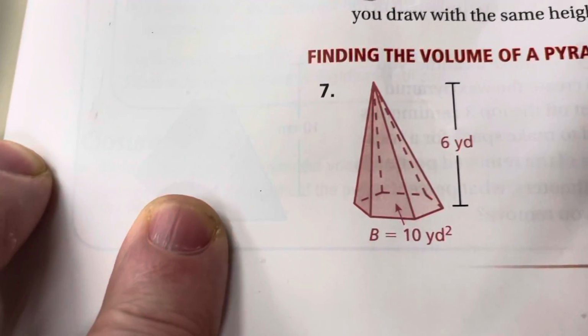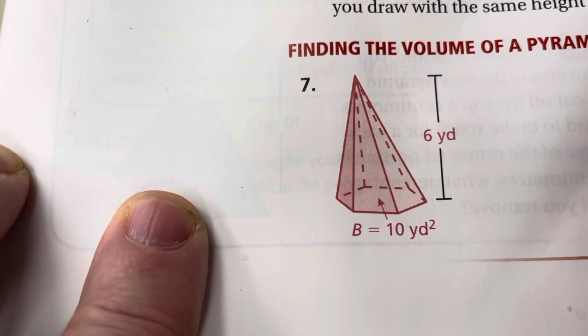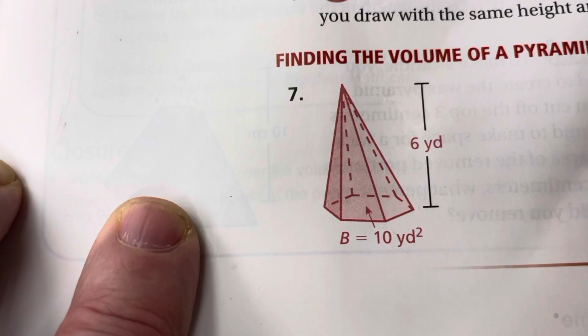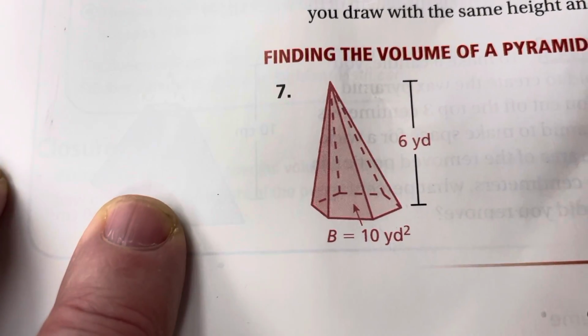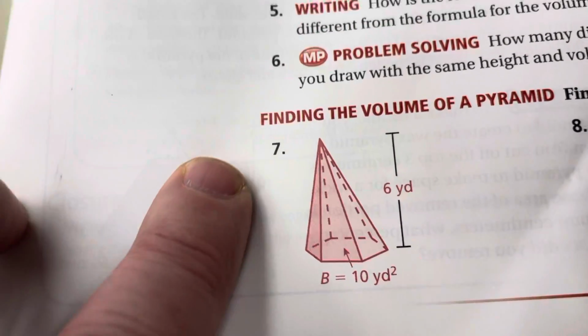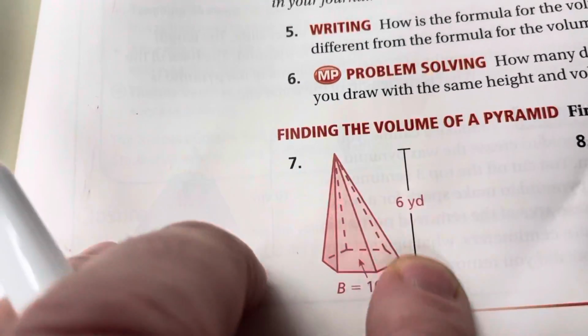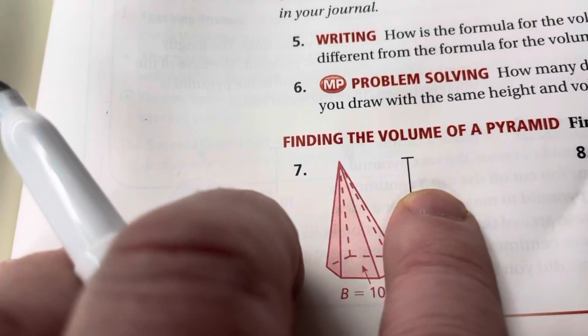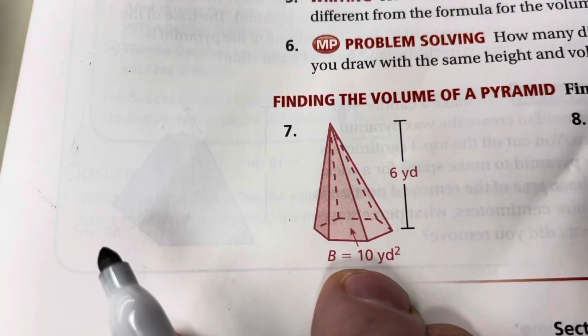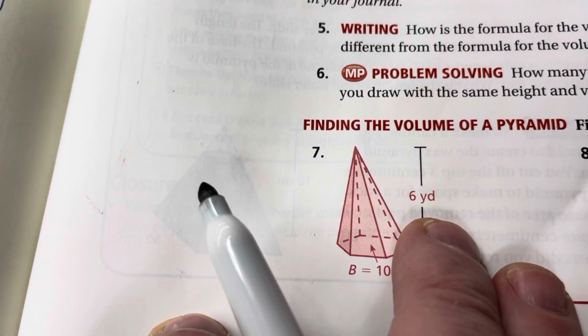Well, here's one where there's no real formula to find the area of the base. That looks like it's a hexagon, a 6-sided figure, but it's just telling you that the area of the base is 10 yards. And it's telling you that the height is 6 yards. So I can plug those numbers in. Area of the base, 10 yards, height, 6 yards.